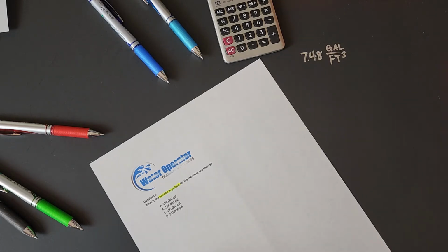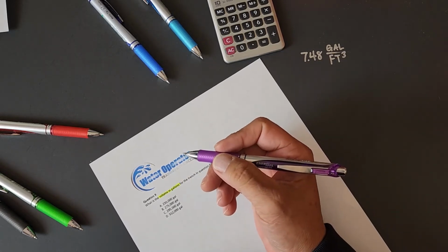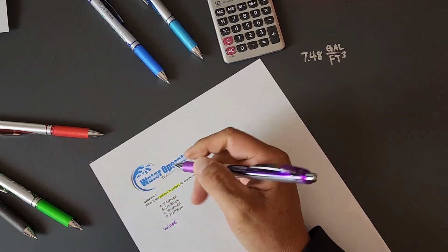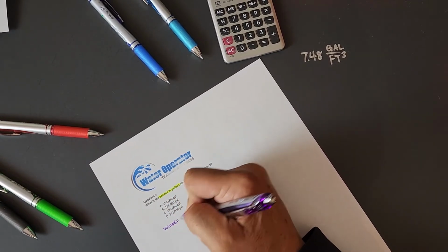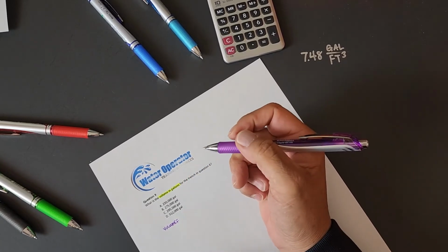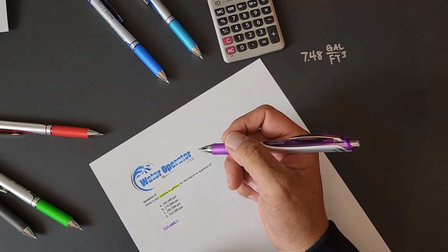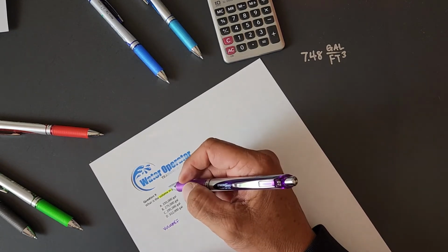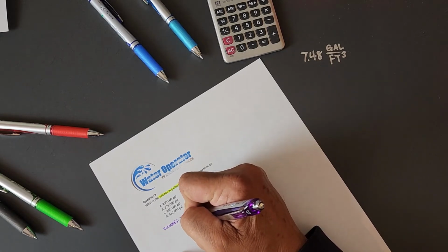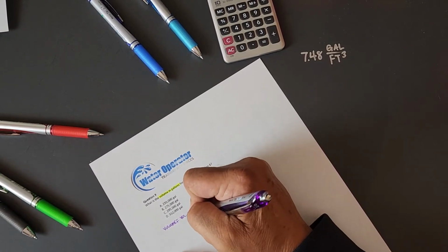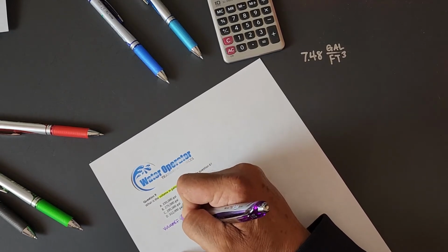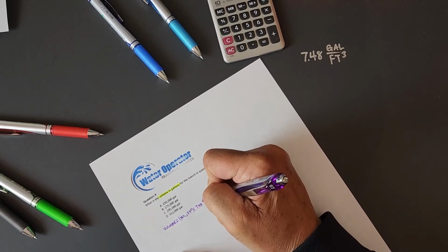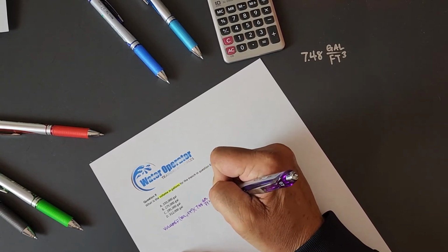So volume in gallons for a trench. This is a rectangular trench. We want volume equals, we already have volume in cubic feet, and we're going to multiply that by 7.48 gallons per cubic foot.